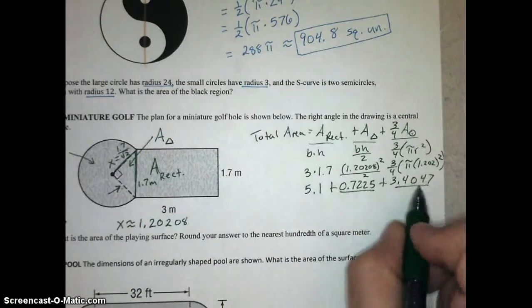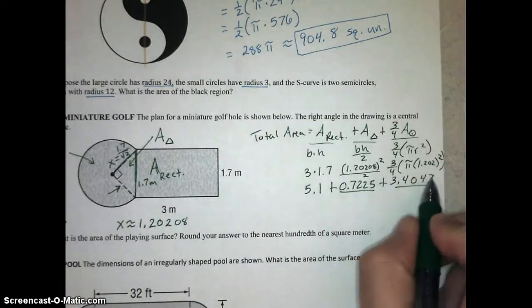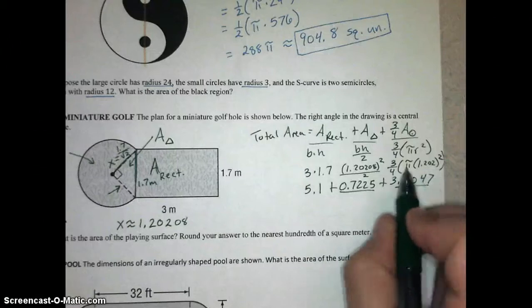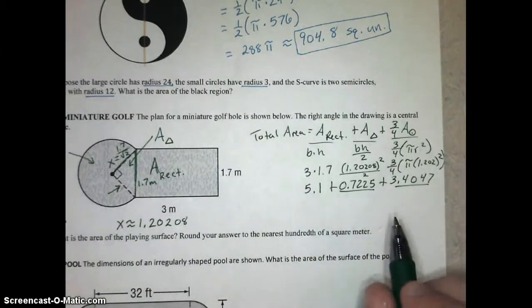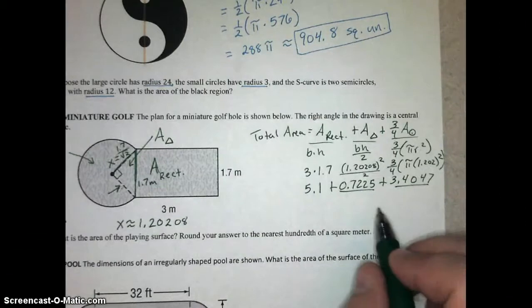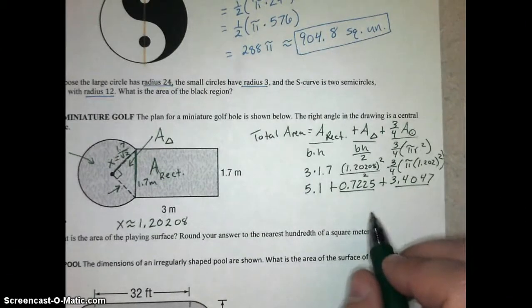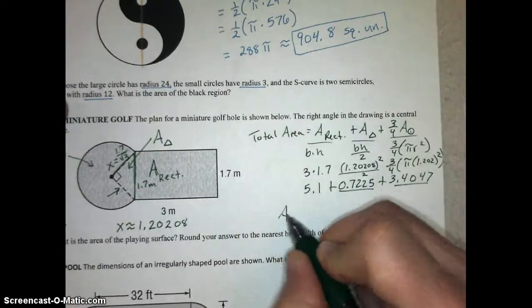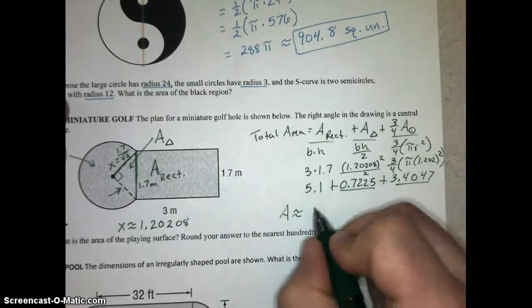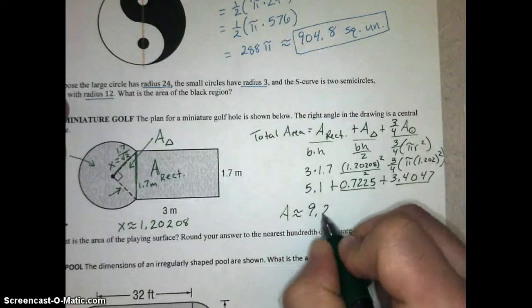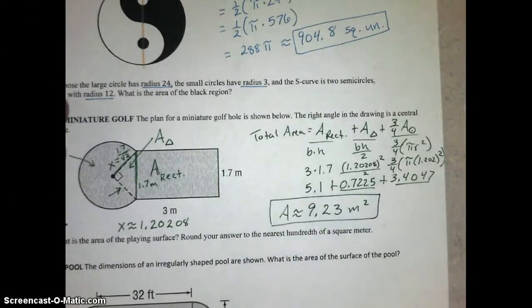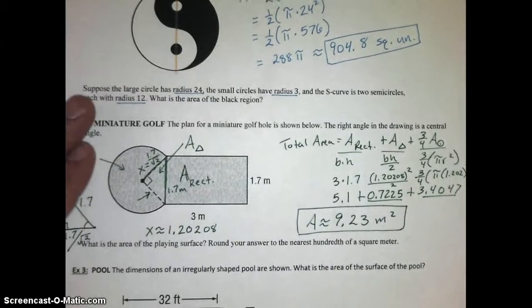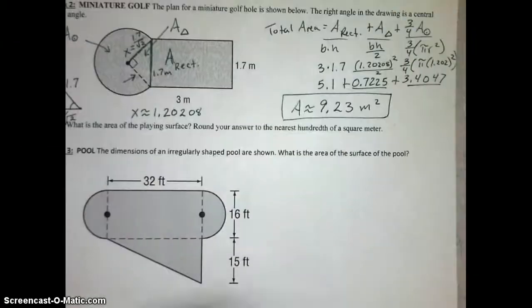And then we get this measurement is another little bit more rounded answer because we're multiplying by pi, but I'm going to add these together now. And get a total area that is approximately 9.23 square meters. All right, now we can move on to example 3.